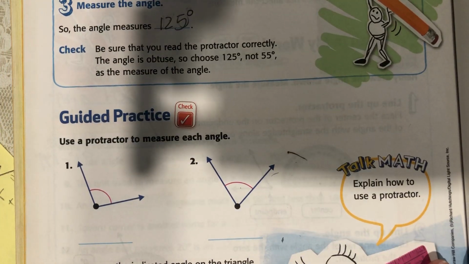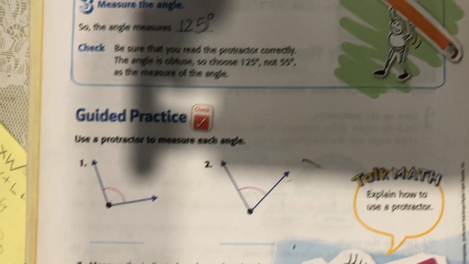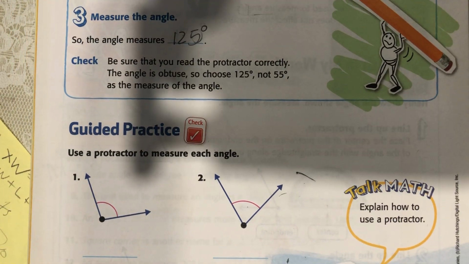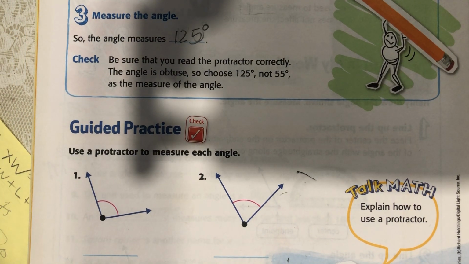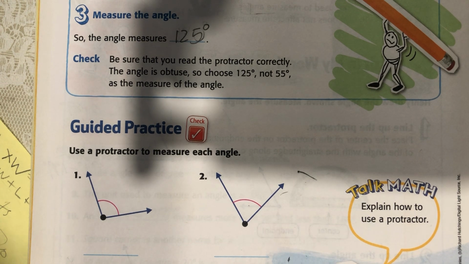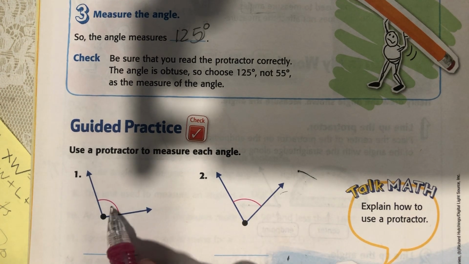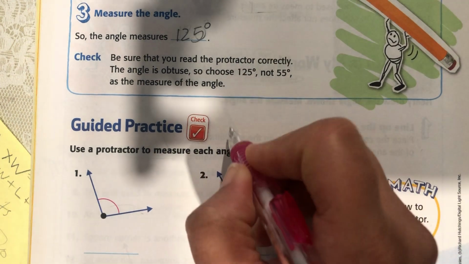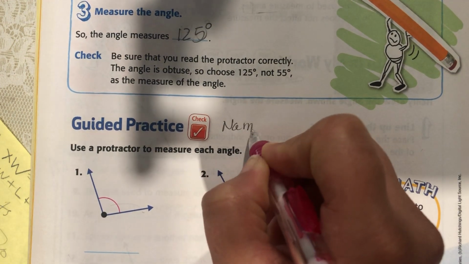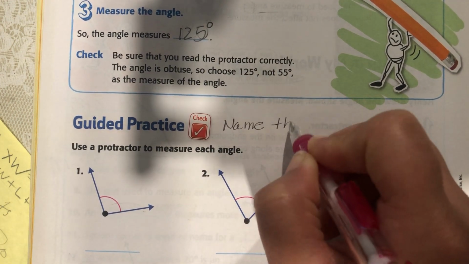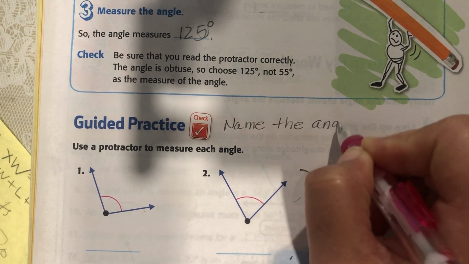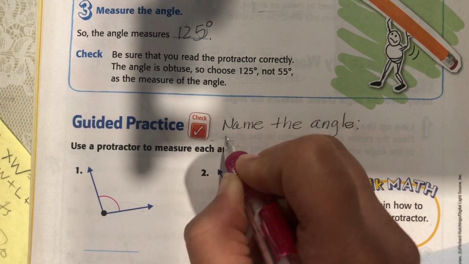All right, use a protractor to measure each angle. Again, if you don't have a protractor at home, you can't do that. But if you didn't have a protractor, at the very least, you can name them. Name the angle. What do I mean by that? Is it acute?